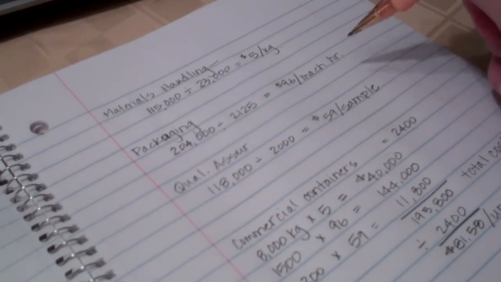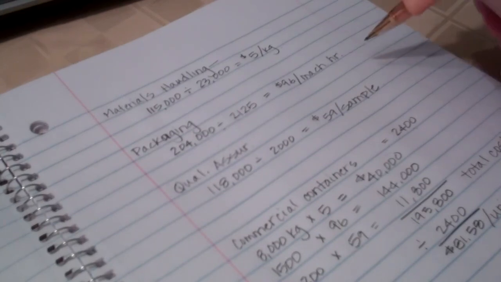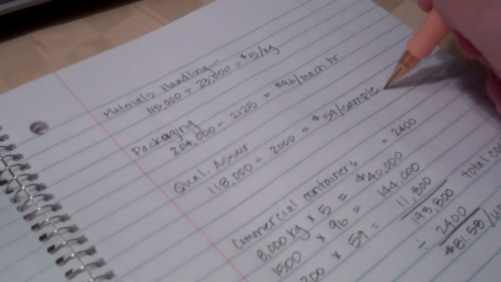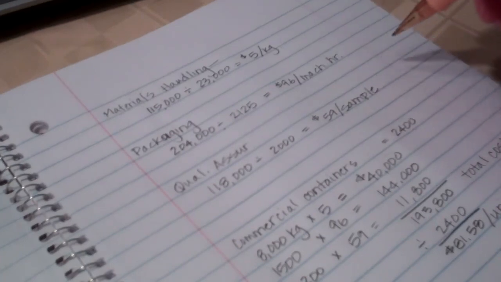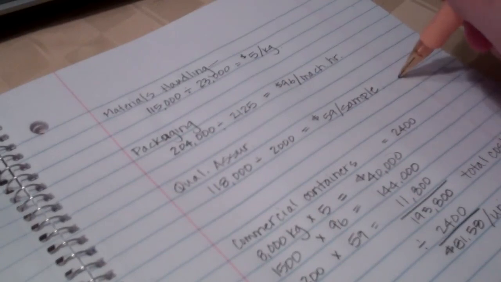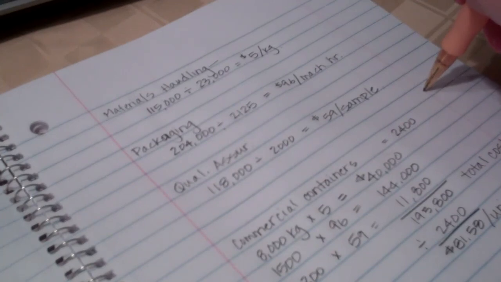And the number of samples was 300 for quality assurance, and that times $59 per sample gives us 17,700. The total for travel packs was 95,700, and the number of travel packs was 41,000. So you take the 95,700, divide it by the 41,000, and you get $2.33 per travel pack.